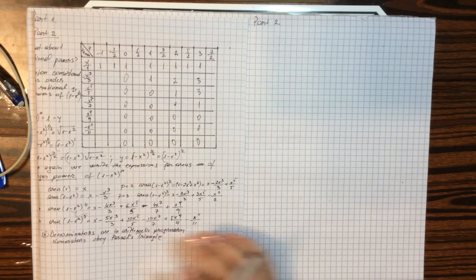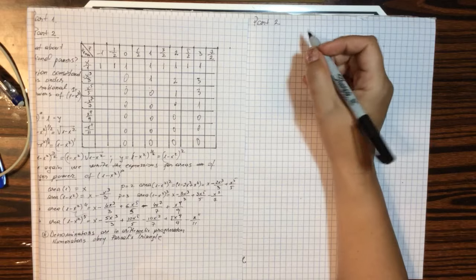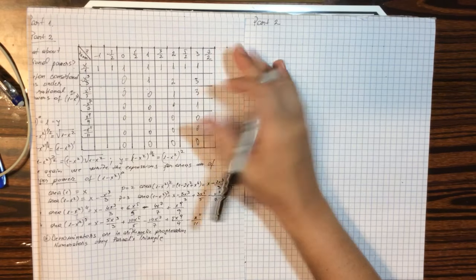So let me just write this down before we actually do the example. Okay.